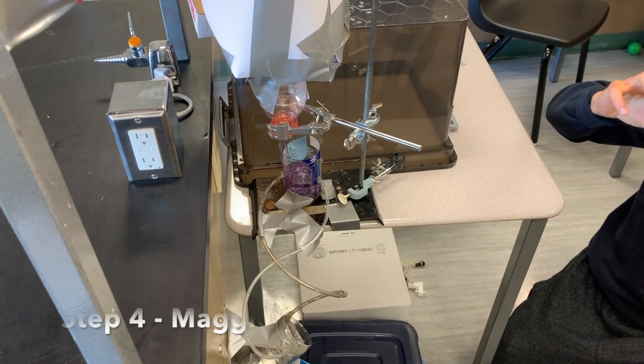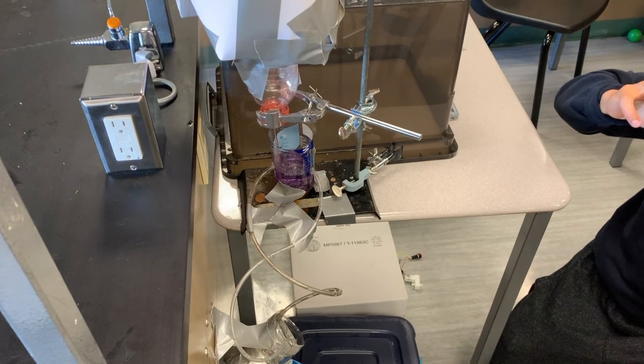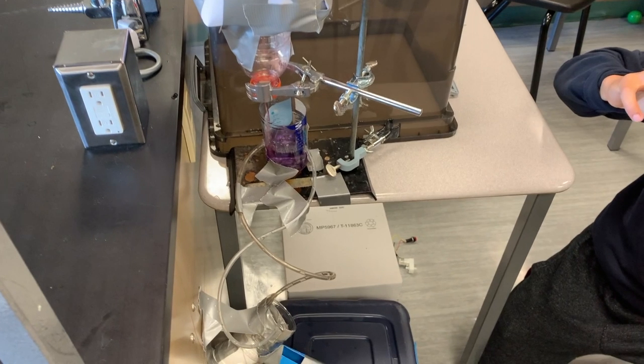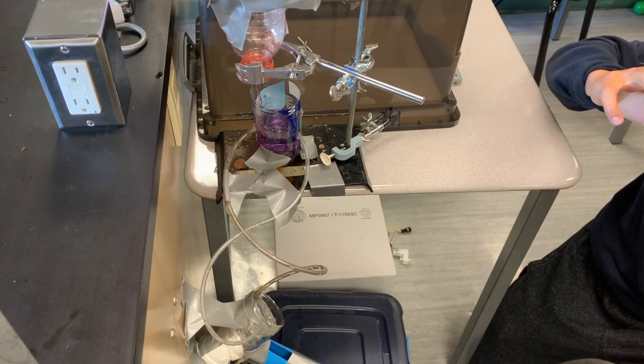Hi, I'm Maggie, in charge of step 4, which is when the blood with the oxygen flows into the heart and then the oxygen detaches from the blood. I chose litmus as the indicator because when it meets acid, it will turn red, and when it meets alkaline, it will turn purple.